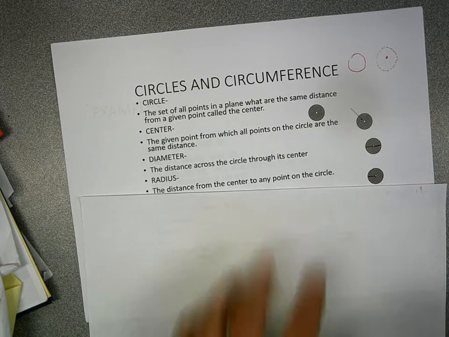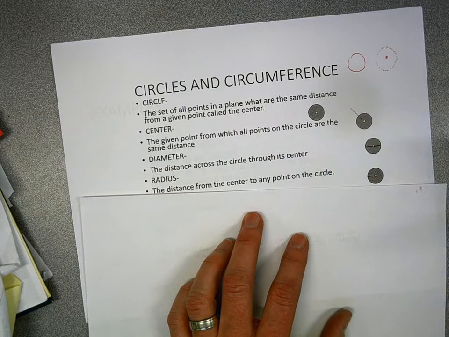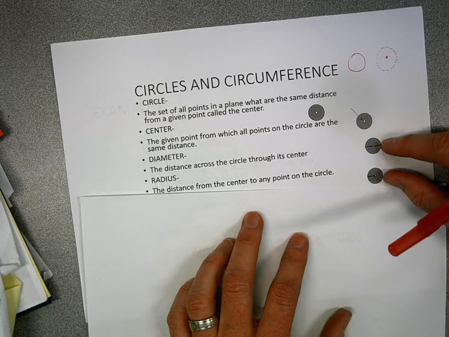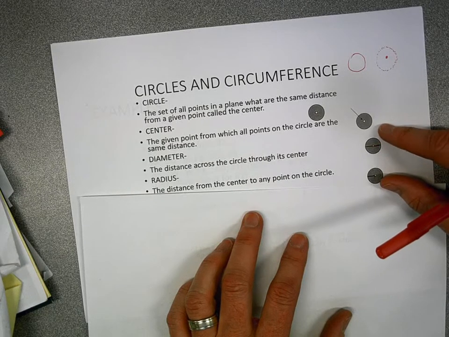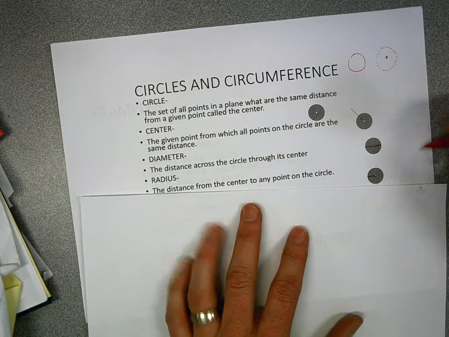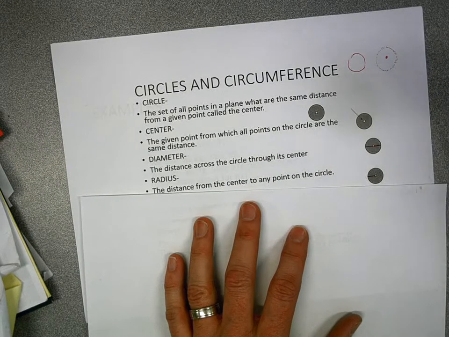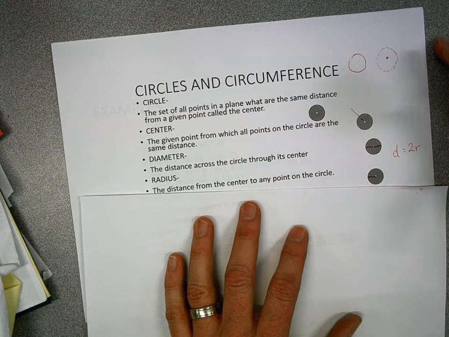Just really quickly looking at those two, talking about their lengths. Okay? How could you compare the lengths of them? How long they are, that's of course the lengths. How could you compare the two of them though? The diameter is the radius times 2. The diameter is equal to 2 times the radius.